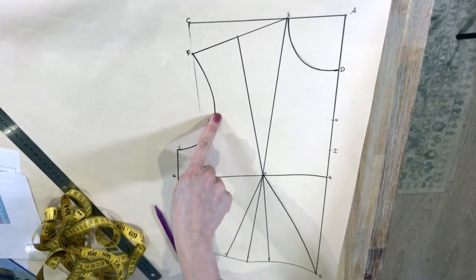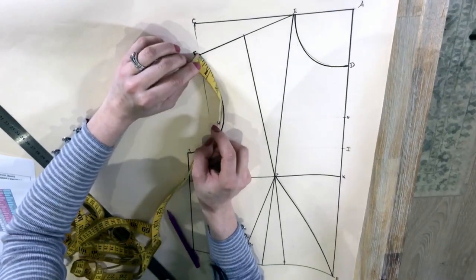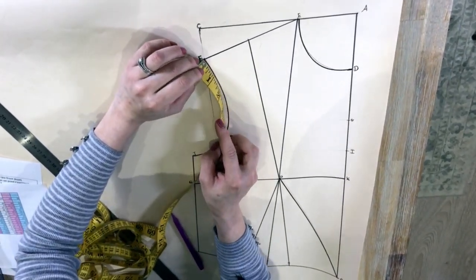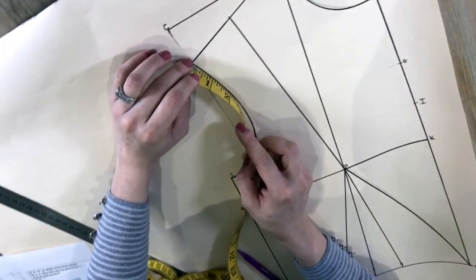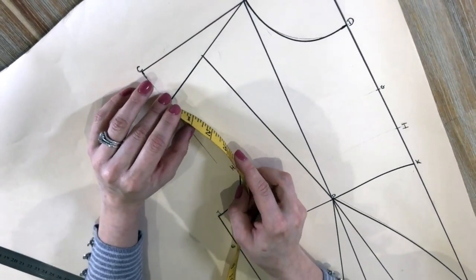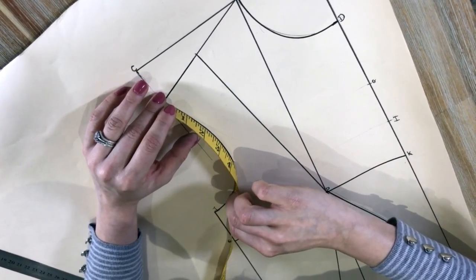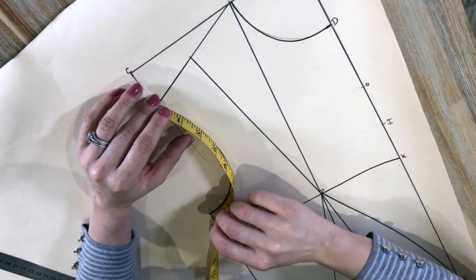To trace the underline of the dart, you need to find the armhole measurements. That could be done with a flexible curve or with your tape measure. So you follow the line with your tape measure very carefully.